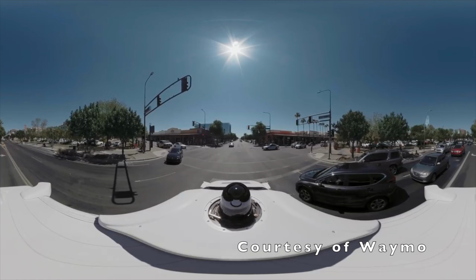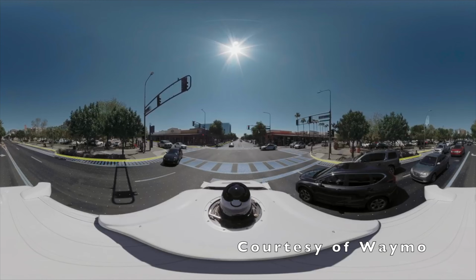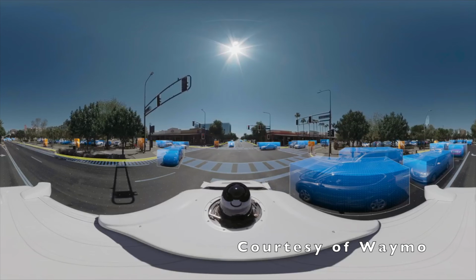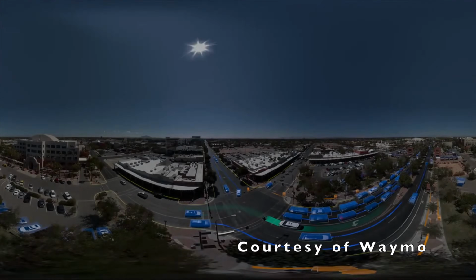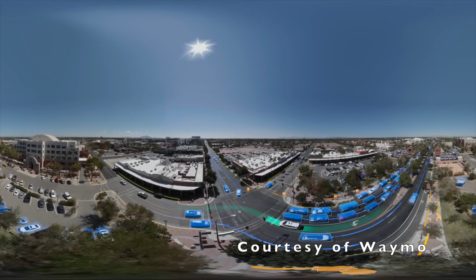For example, in this fraction of a second, it knows exactly where it is on the road. It can also identify everything around it in full 360 degrees, and then predict what those things might do next. And it doesn't just do that for the objects you and I can see. It can do that for things up to 3 football fields away.